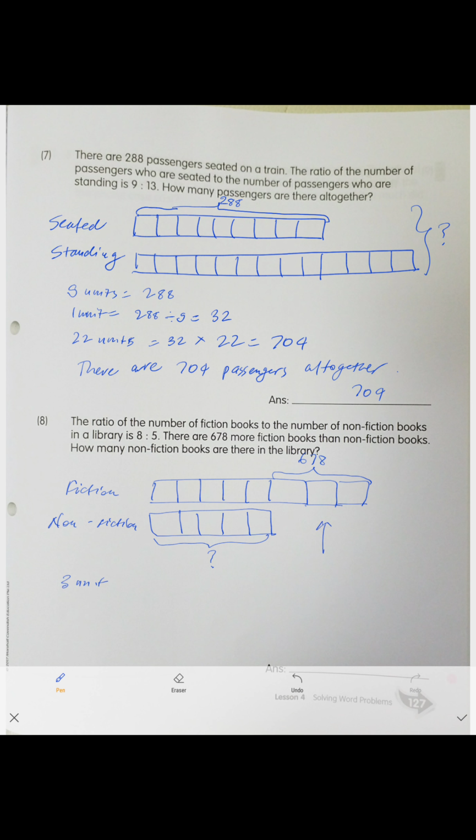From the picture over here you can see 3 units is 678. Right, so 1 unit is 678 divided by 3, which is 226. 5 units is non-fiction, right? Our non-fiction over here is 5 units. 226 times 5, and it is 1030 books.